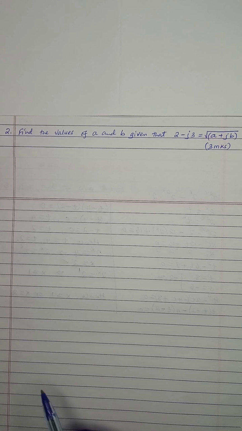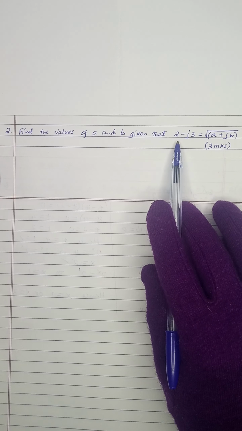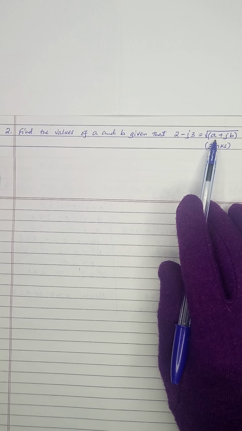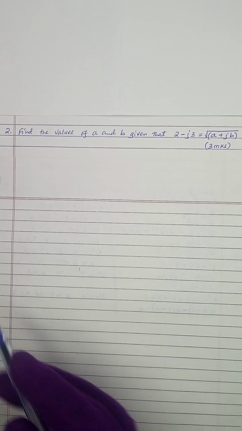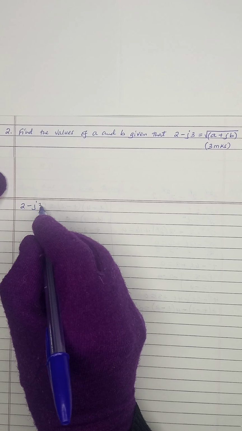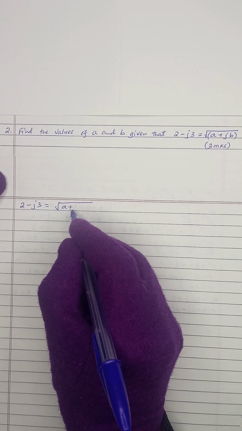Number 2, find the values of a and b given that 2 minus j3 is equal to the square root of a plus jb. This is a case of complex numbers, so we are told that 2 minus j3 is equal to the square root of a plus jb, so it is equal complex number. So what we will do, 2 minus j3 being equal to the square root of a plus jb.